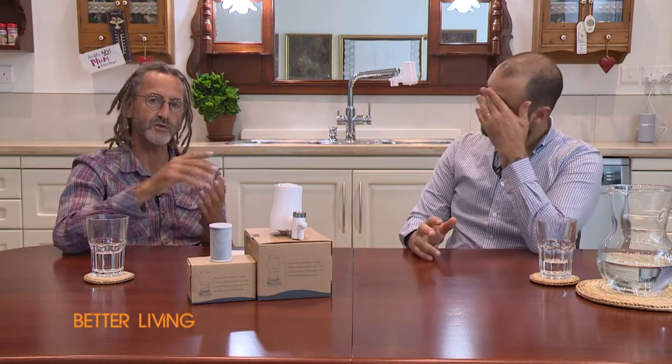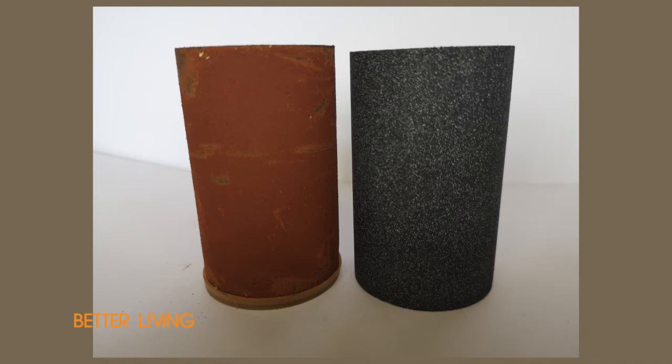So there's 2 types of filtration. The first one is adsorption, which means that the materials stick to the surface of the activated carbon. On your screen, you can see a carbon block before and a carbon block afterwards, and you can see the change in colour. That's mostly iron and rust.